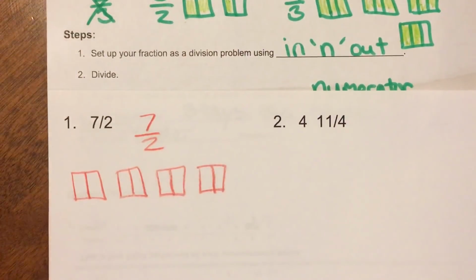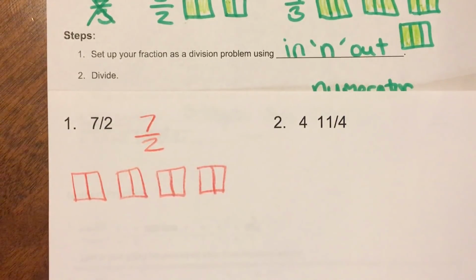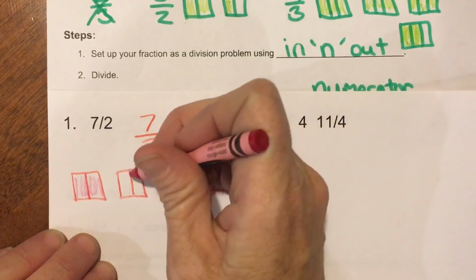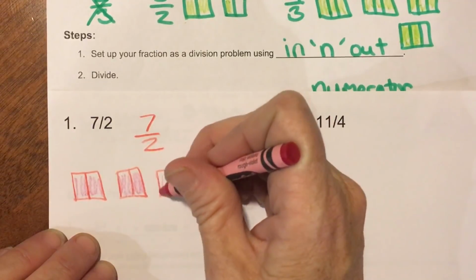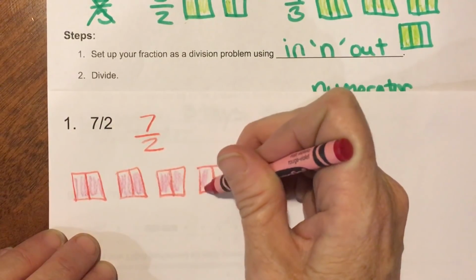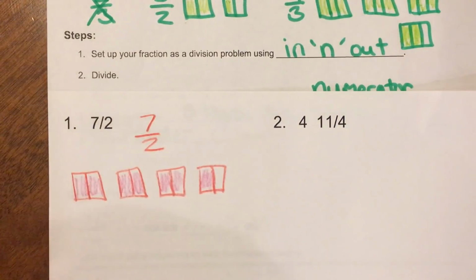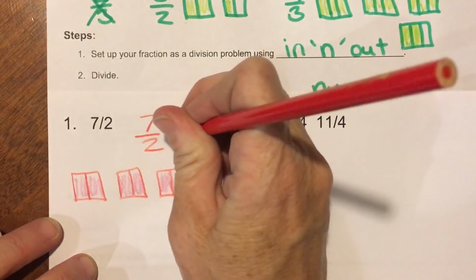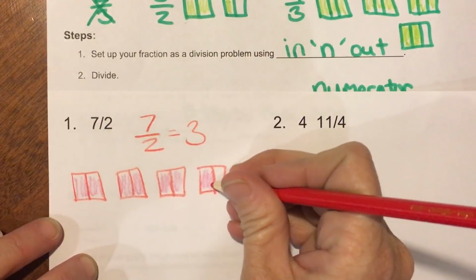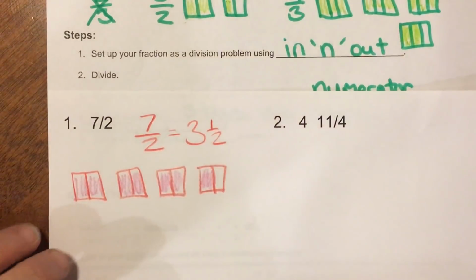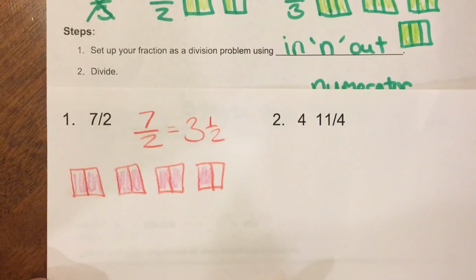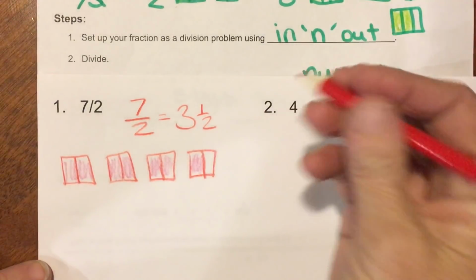So if we look at that, what it really would look like would be those two. I have two more, is 4, 5, 6, 7. So if I think about it, 7 over 2 means I have 3 wholes and I have 1/2 left. But the problem is I don't want to do this each time. So instead, what I'm going to do is follow these steps.